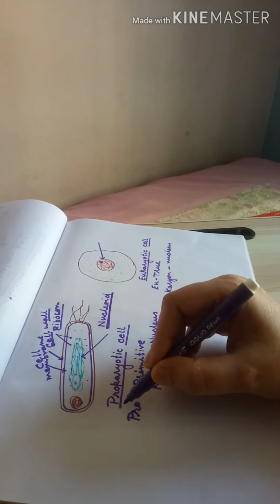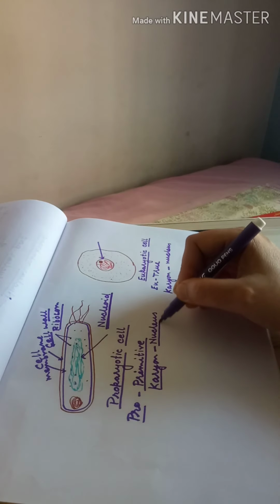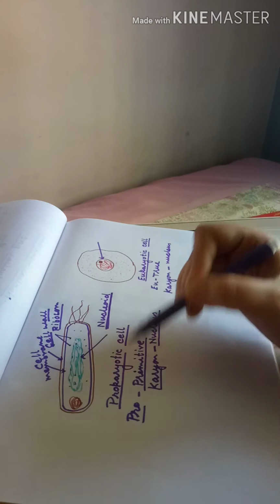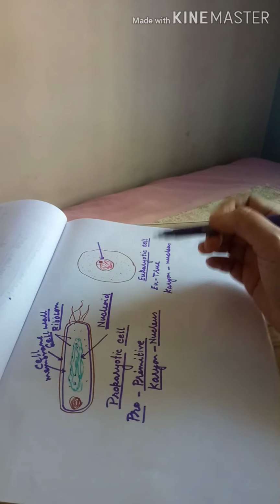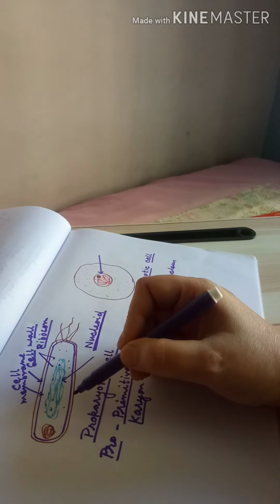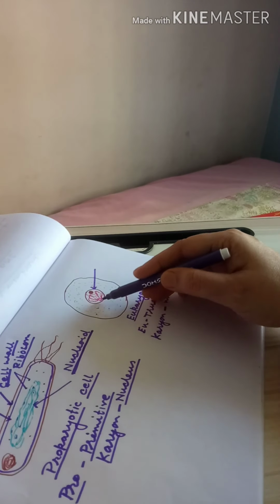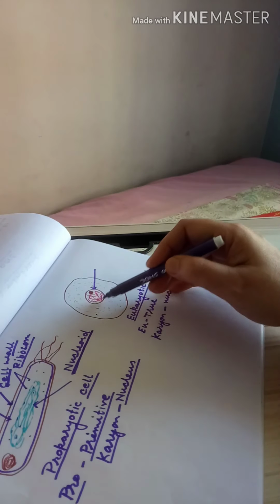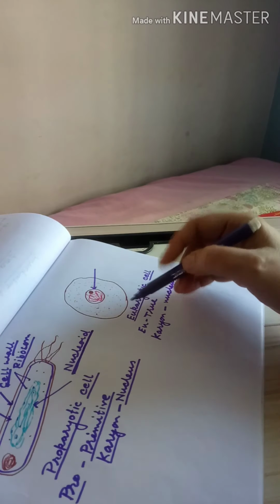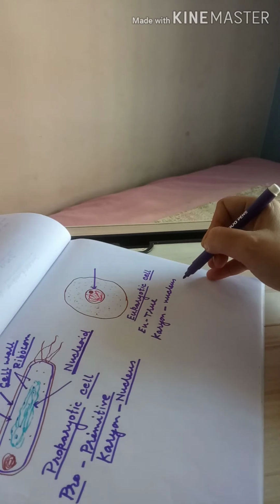So this type of cells are called prokaryotic. Pro means primitive and karyon means nucleus. Those which have this type of unorganized nucleus without a nuclear membrane are called prokaryotic cells. These are seen in bacterial cells or the blue-green algae. Eukaryotic cells have a well organized nucleus, that is they have this nuclear membrane which can be distinctly identified in the cell. These are called eukaryotic cells. Eu means true and karyon means nucleus.